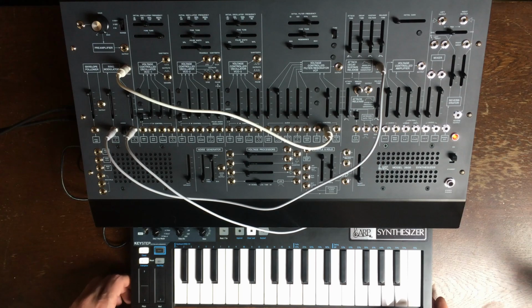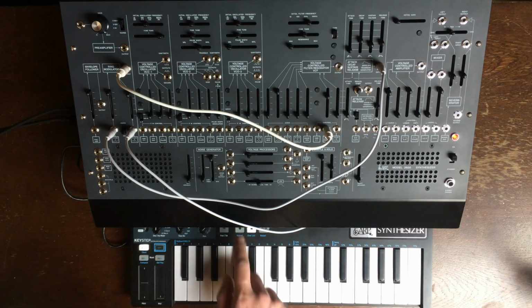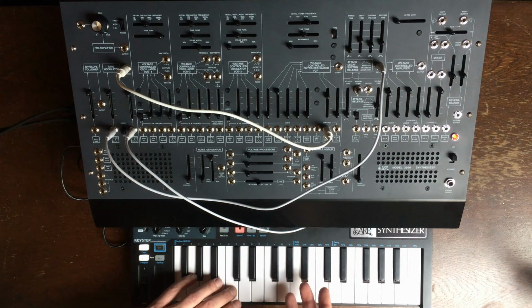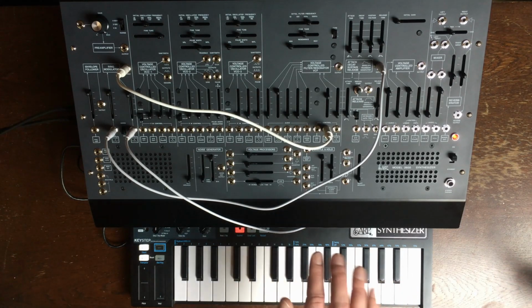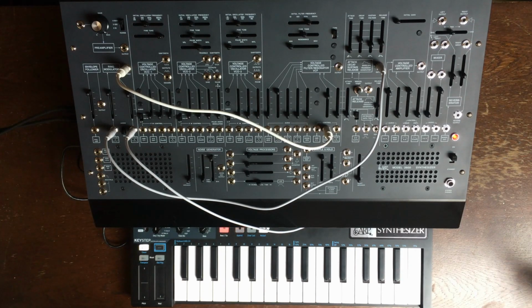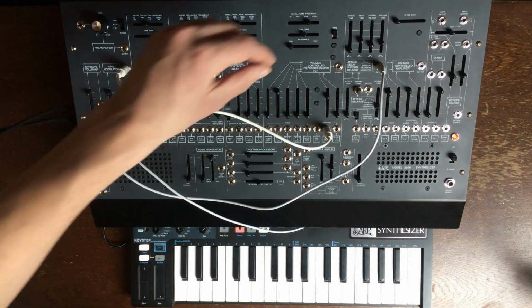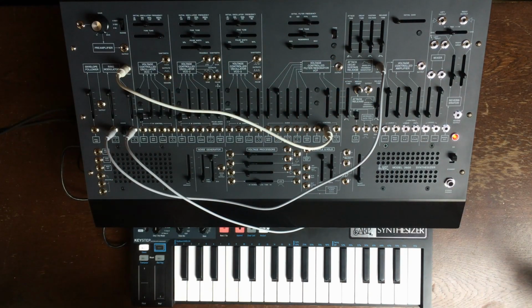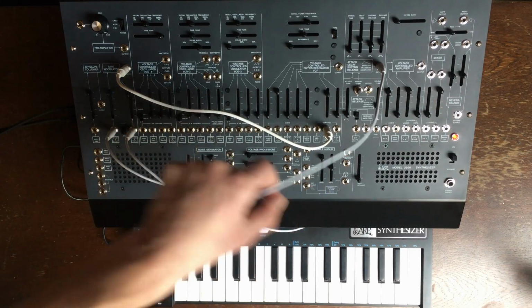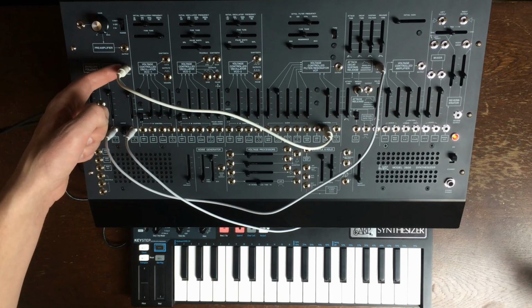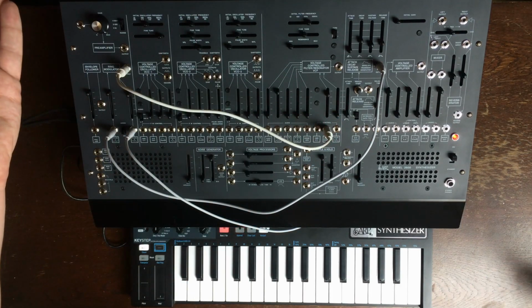It works. And what's very cool about the Keystep is that it records your velocity when you record a sequence. So you can make very alive sequence straight out of it. So mod out to control of the ring mod, ADSR output into the input of the ring mod, output to the destination.